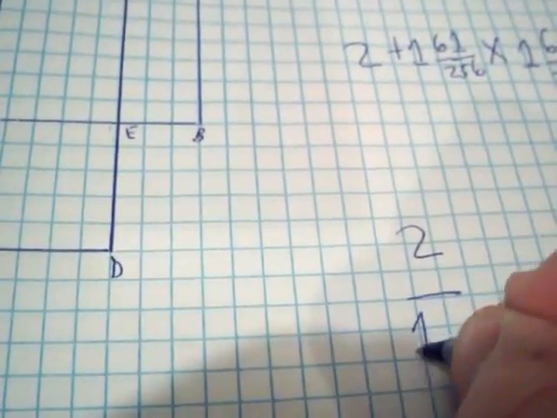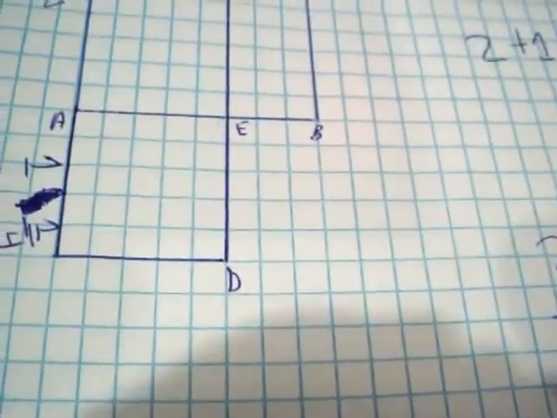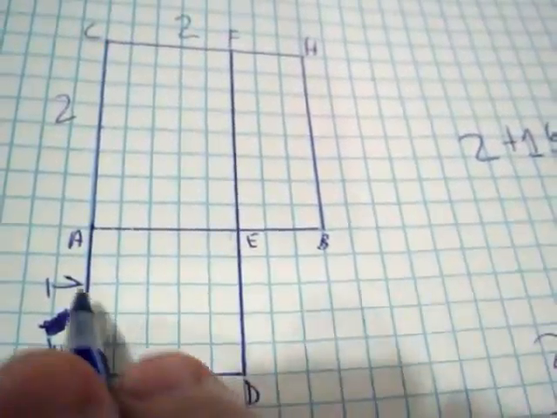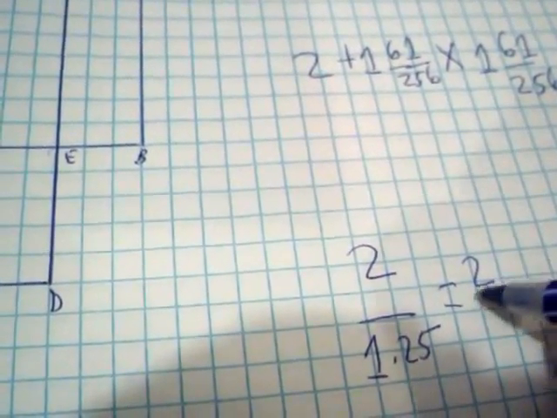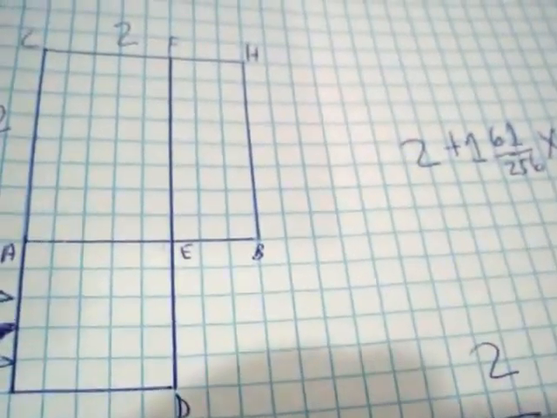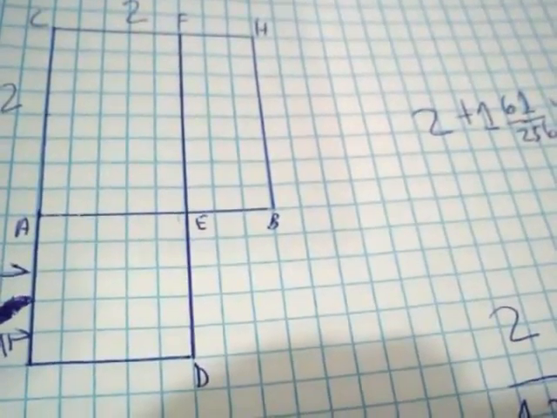And ED ended up being 1 1/4, 1.25. So is AE to EB. Well, AE is, of course, 2. And EB ended up being 3/4.